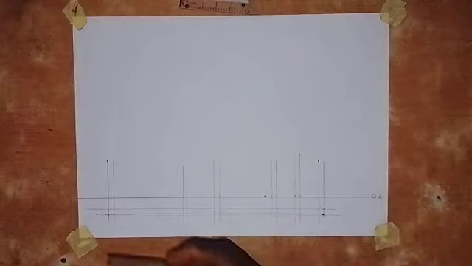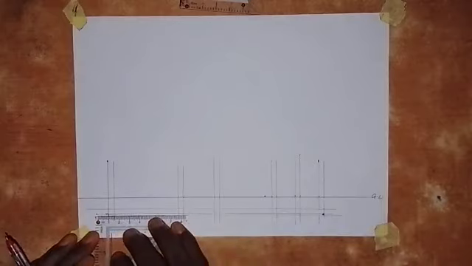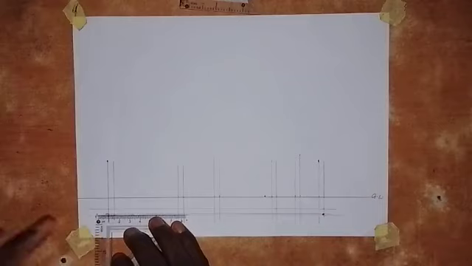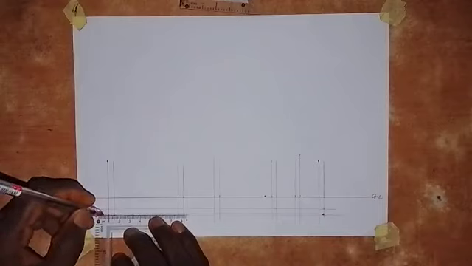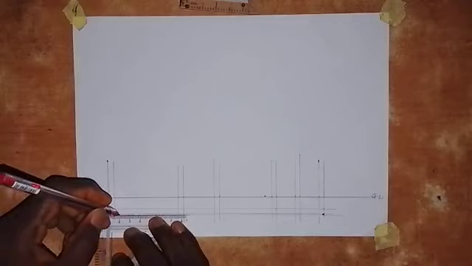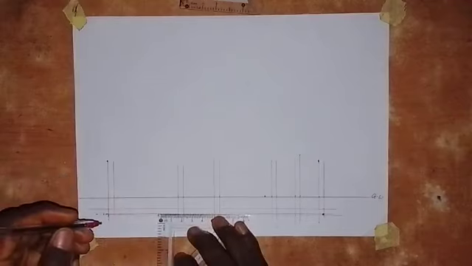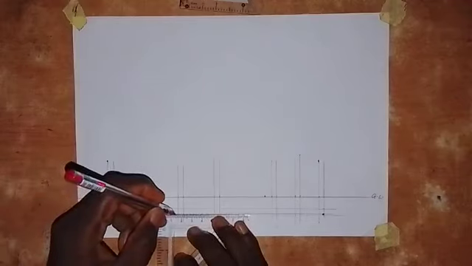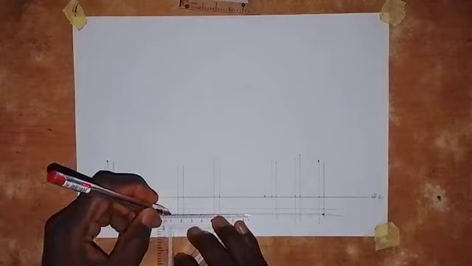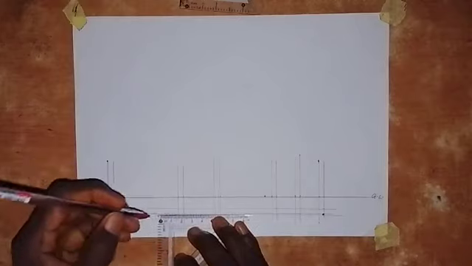So I just make it 15, so I just come here and take a measurement of 5 millimeters to the left side, and 5 millimeters to the right side here. And then here also I will do the same thing, 5 millimeters to the left side.